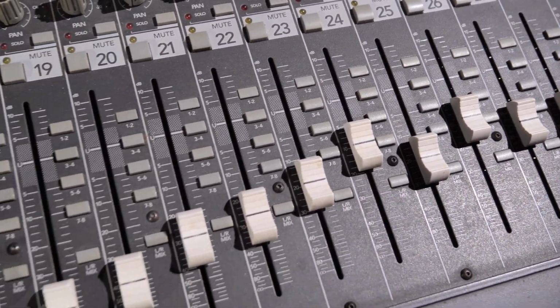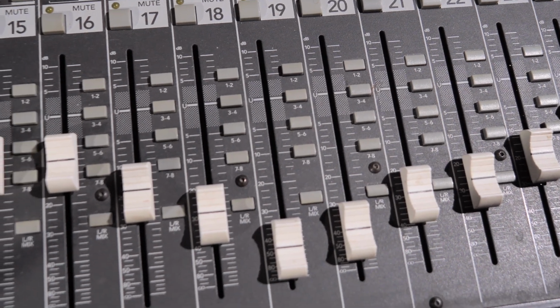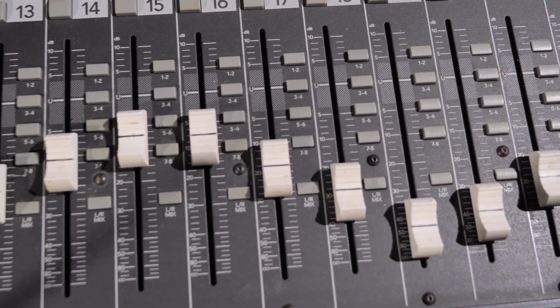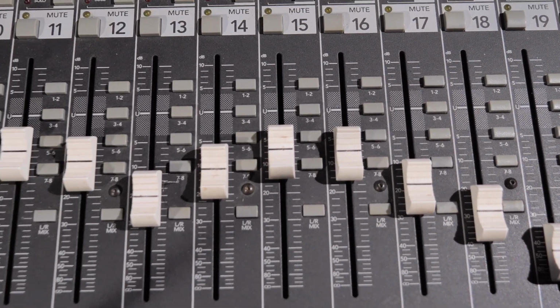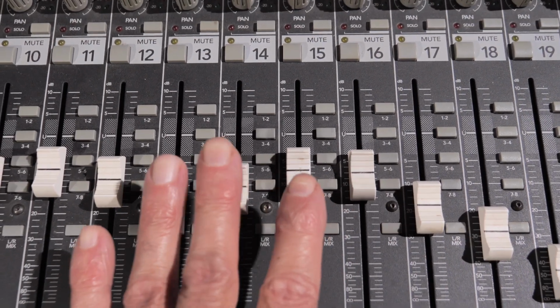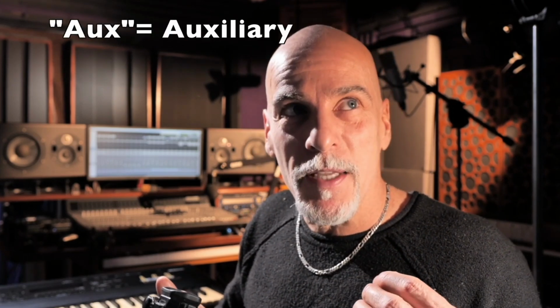Also, you can access them by way of a DAW controller, which gives you actual hands-on access to faders in your DAW, just like I have here on the console. Now we're going to move on to some terminology which you will find in every DAW, something that is used interchangeably. The word bus and the word aux are used to refer to the same signal path mechanism, but on a mixing console there is a distinct difference, and I'll explain.